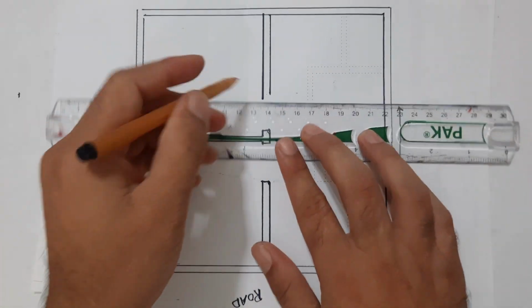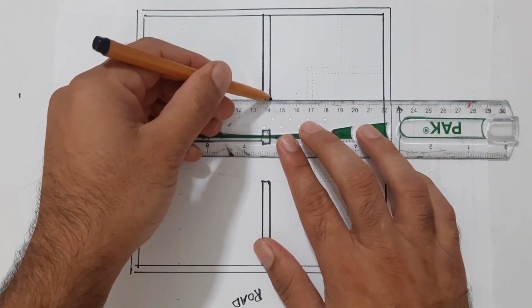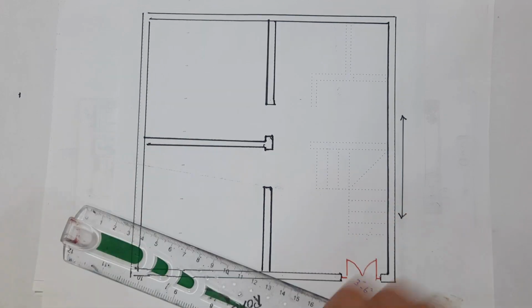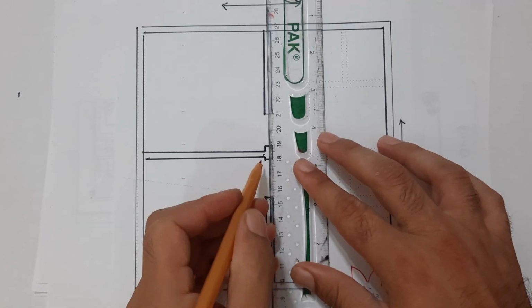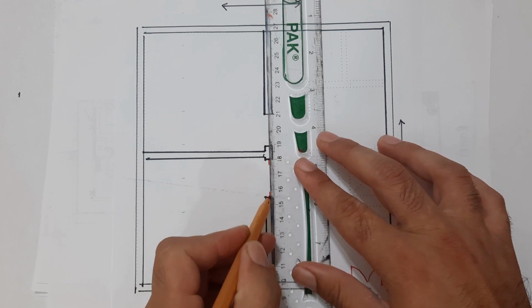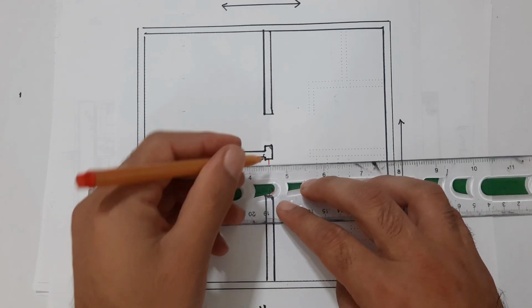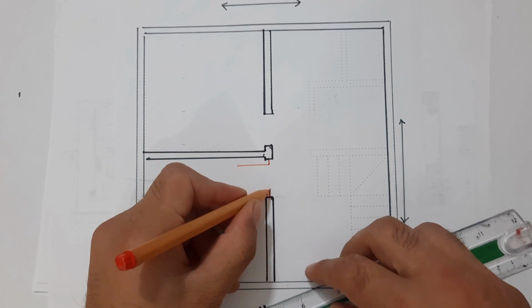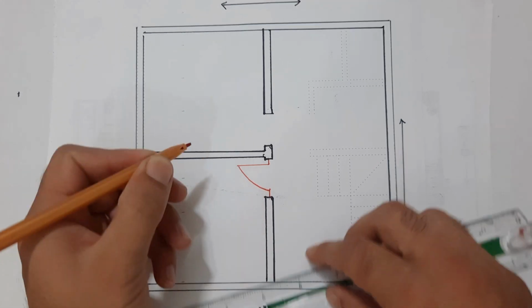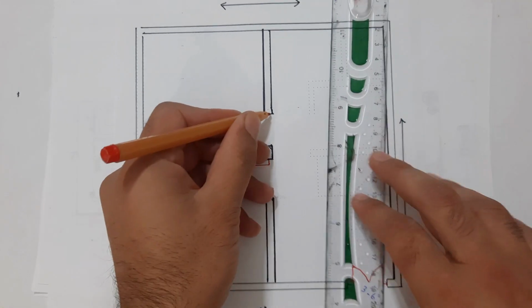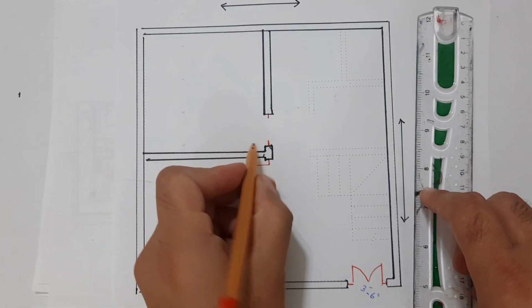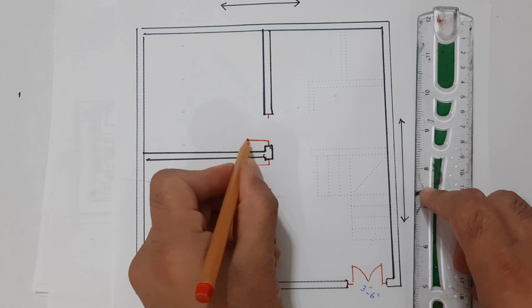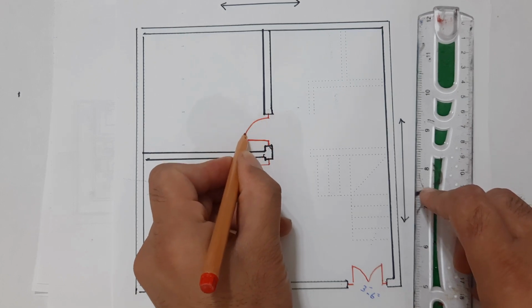So this is one door and this is the other door. This is the door for this one.